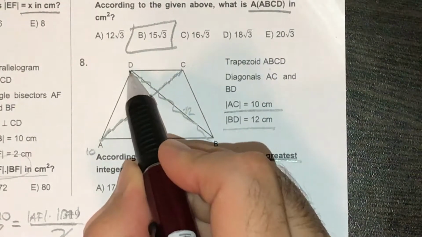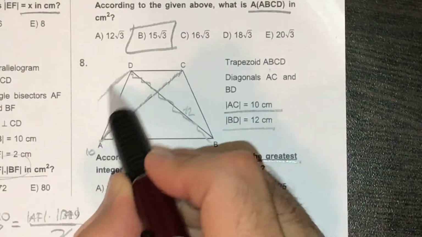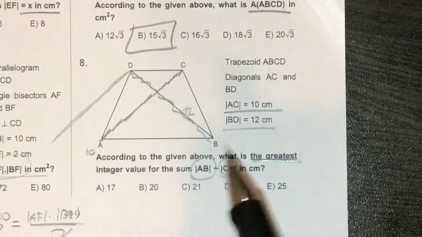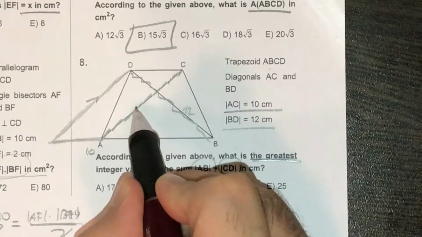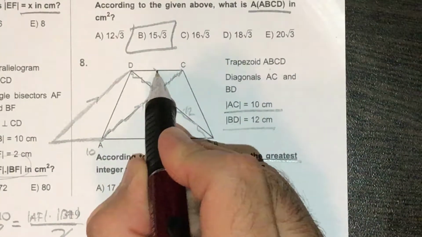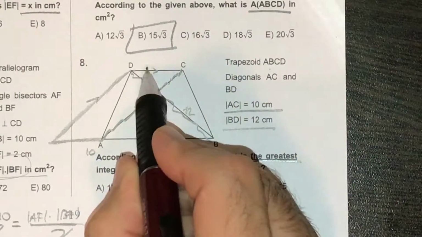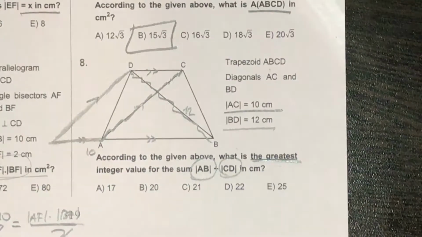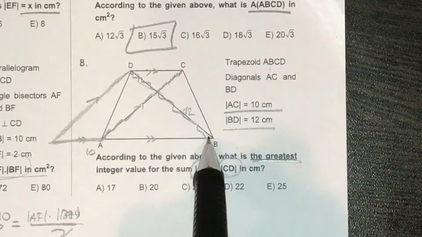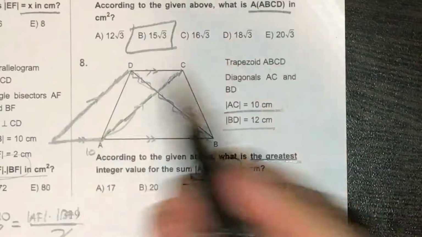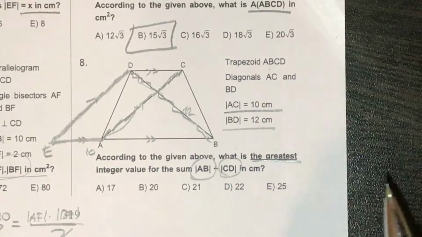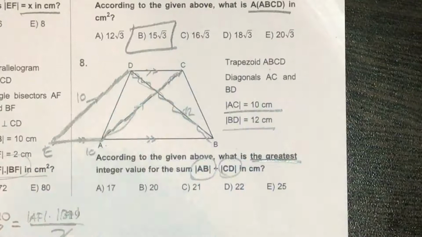If I draw this parallel to AC and extend it here, let's say this is parallel to this one, and I already know that this is parallel to this one, so therefore this must be parallel as well. And remember, this is 12, this is 10, so let's say this is DE, so the length of DE must be 10 as well.